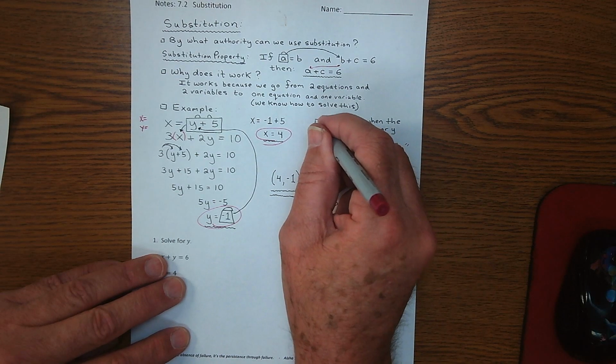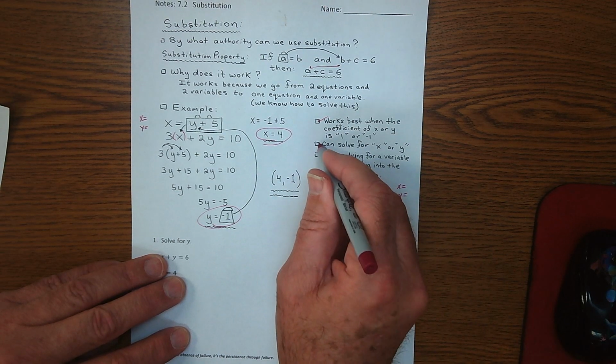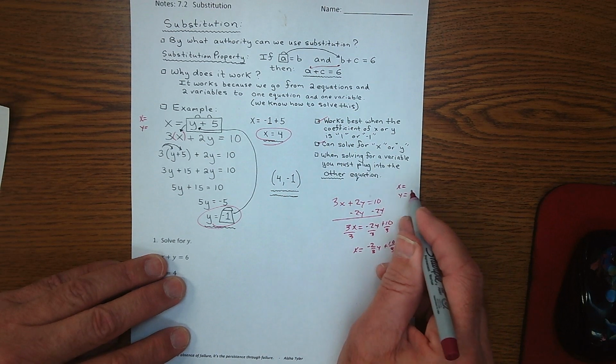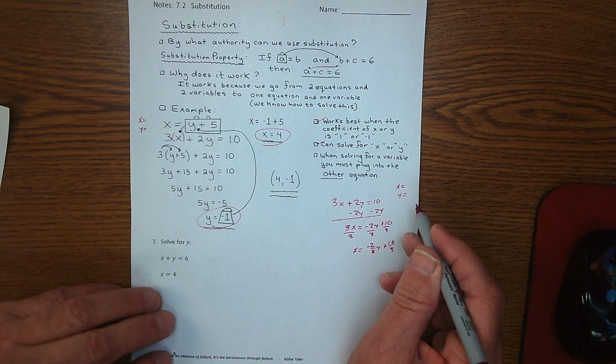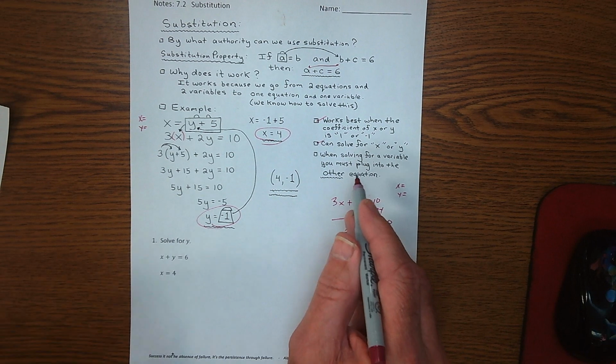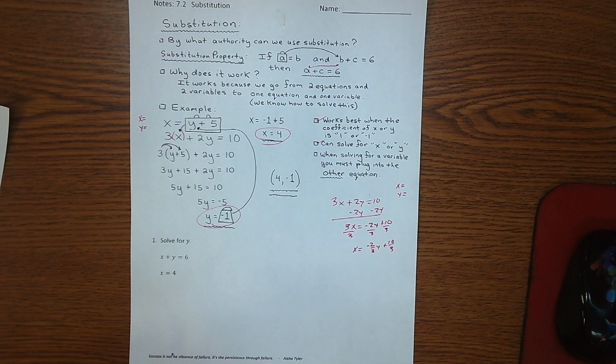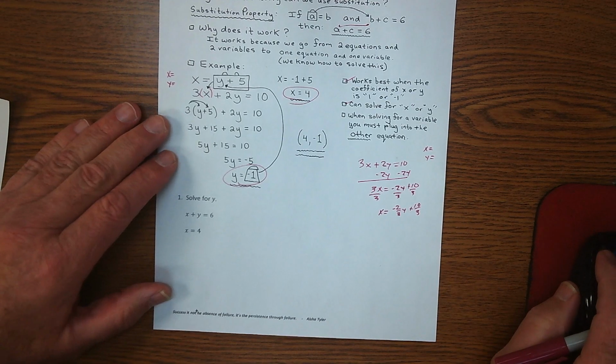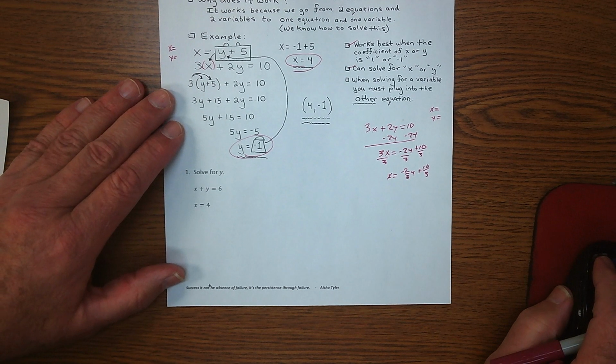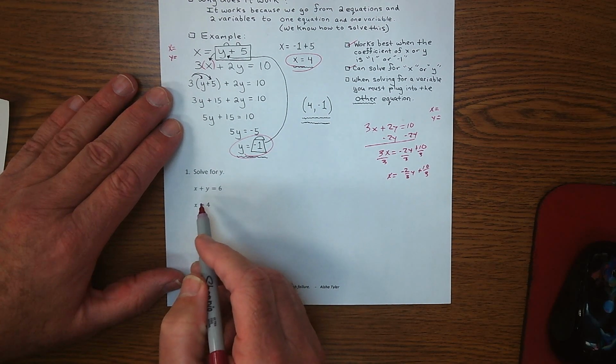Okay, we need to solve for x. So we have an x equals or y equals, doesn't matter which one. And we'll talk about that in a minute. Okay, so what I do then is we look at our equations. Our equation says, okay, here's a simple one. We have something like this on our assignment.